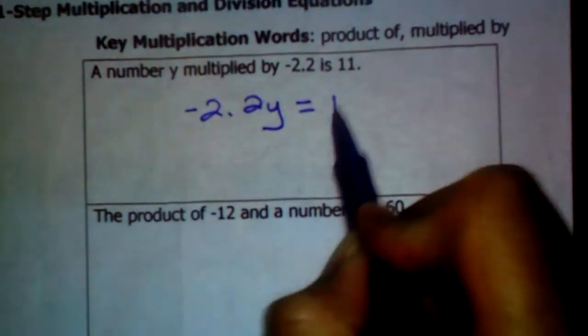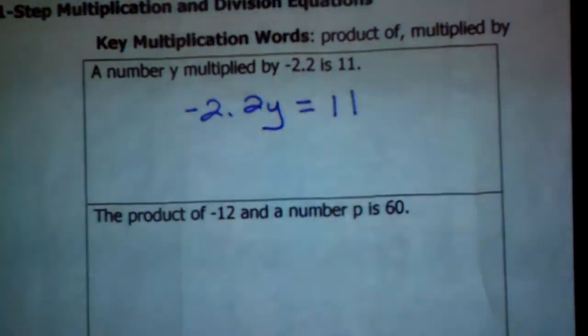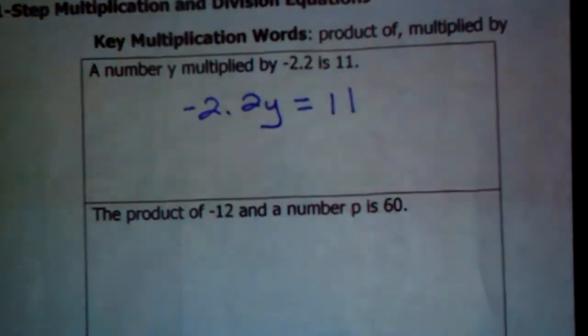equals 11. Could I put the y in front? Am I allowed to do that? You are, but it just looks wrong. Okay. You want the 2.2 to be the coefficient. When you're multiplying variables, the variables should come second. Okay. All right. Thank you for being devil's advocate.